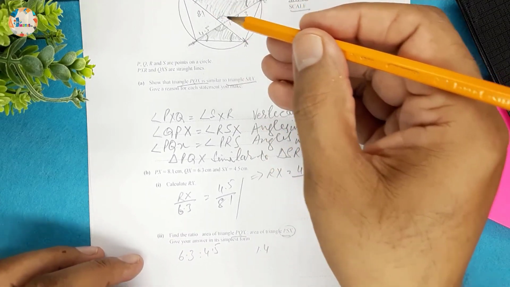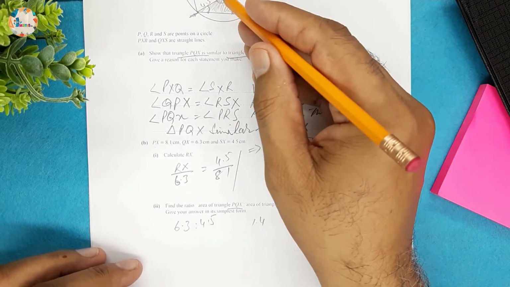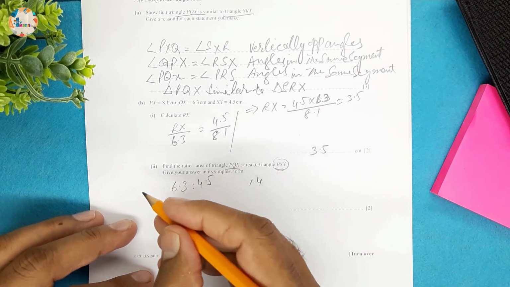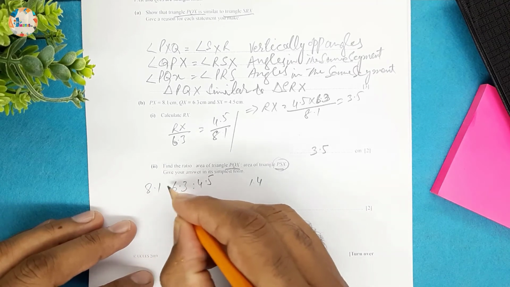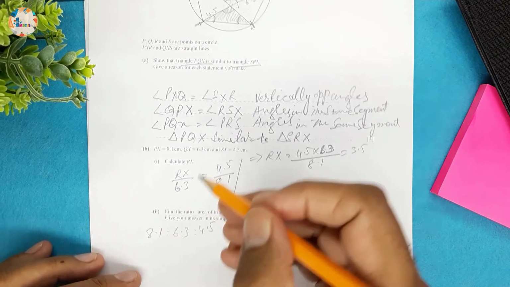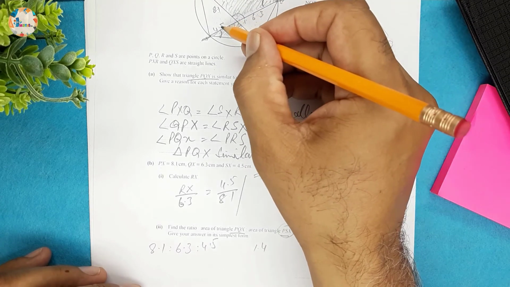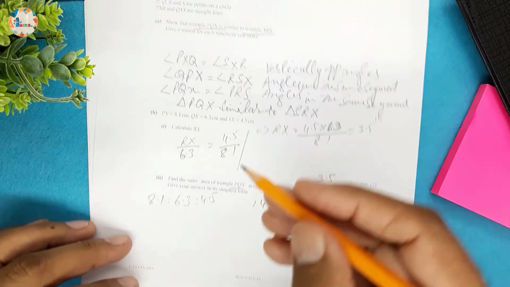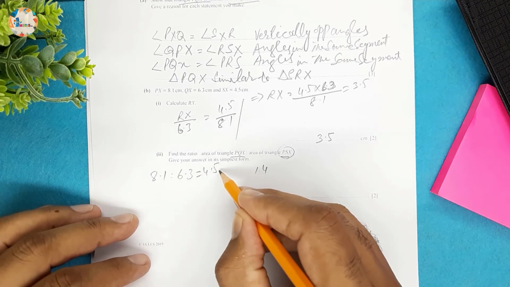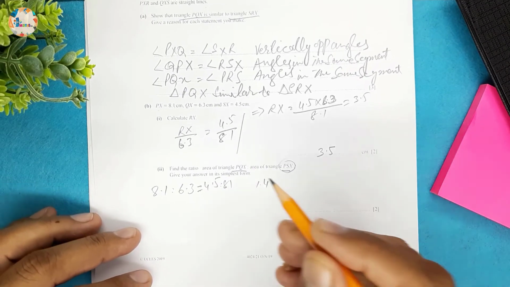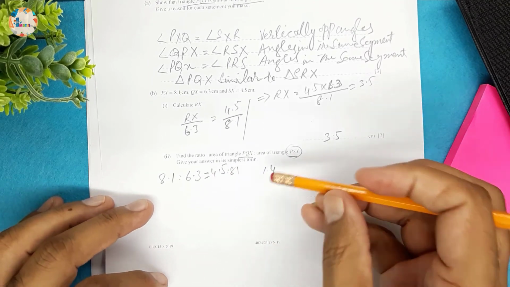So we'll be comparing these two areas. So we will be checking the ratios of the sides. So 8.1 ratio 6.3 will be equal to 4.5 ratio 8.1. Basically this is the ratio which we have to check.